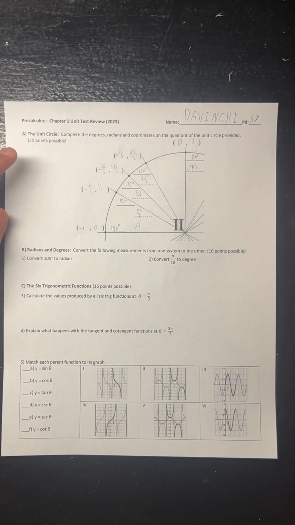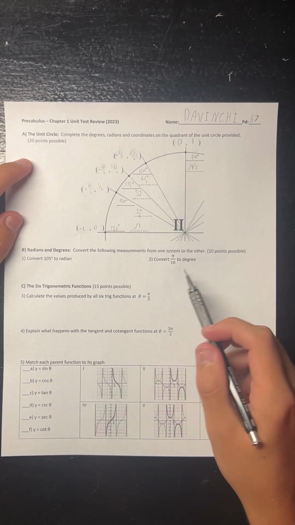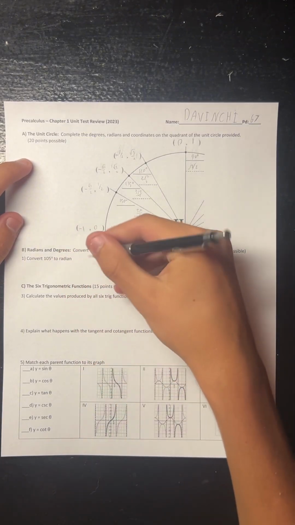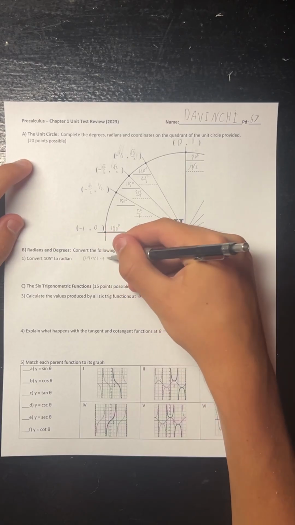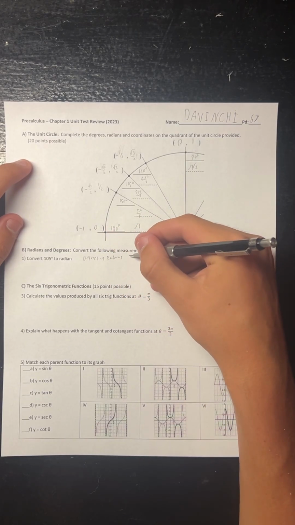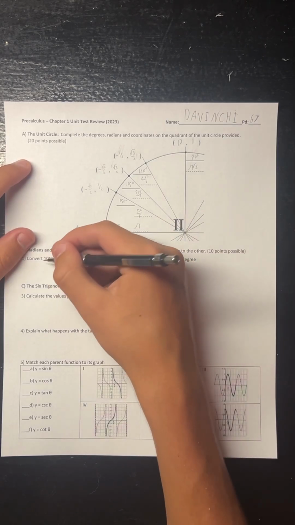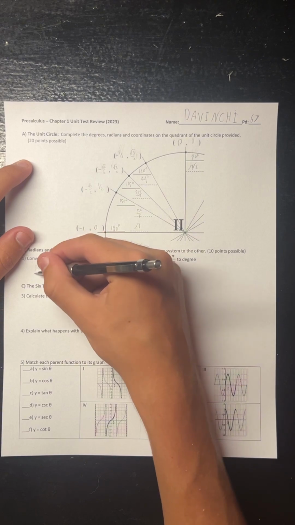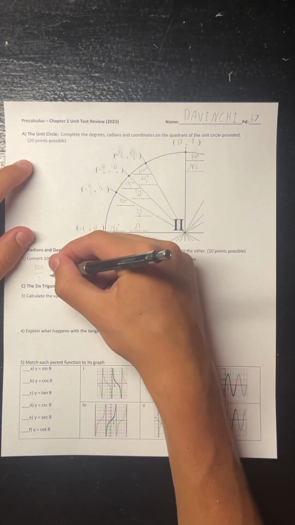The next questions ask to convert 105 degrees to radians and convert pi over 18 to degrees. So from degrees to radians, it's pi over 180. To make this simpler, we can do 105 over 1 times pi over 180.